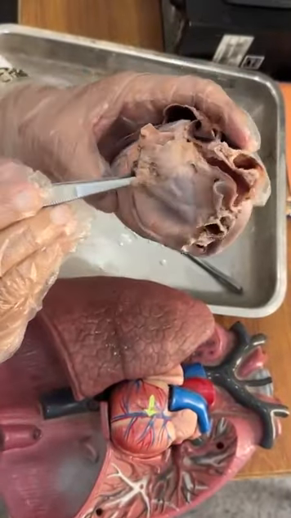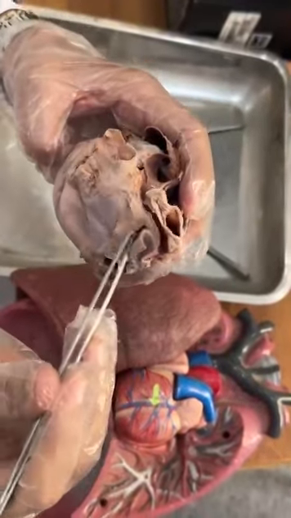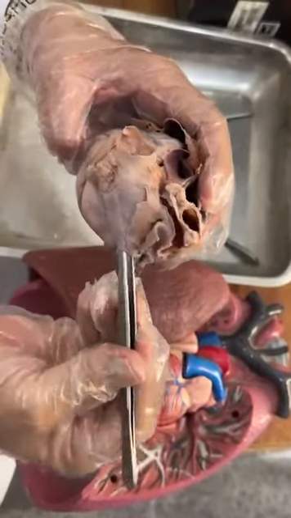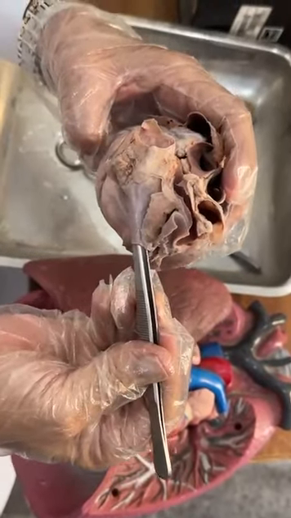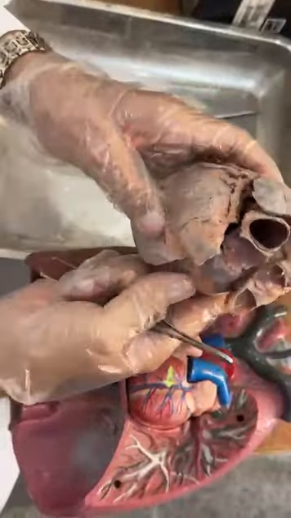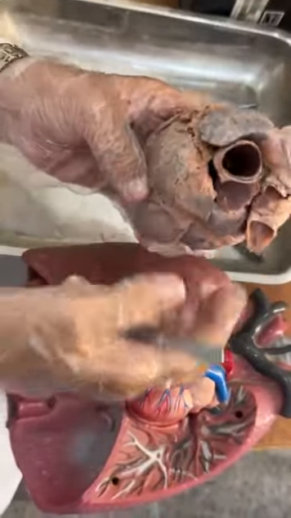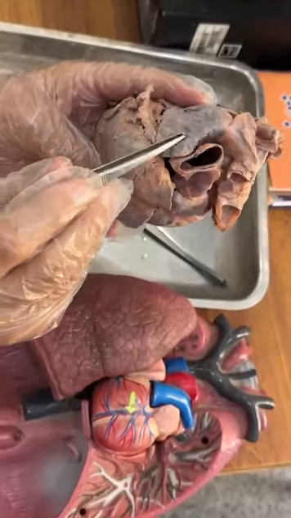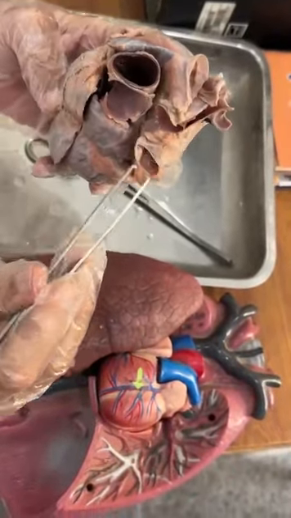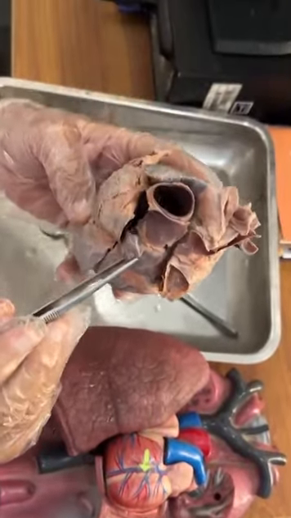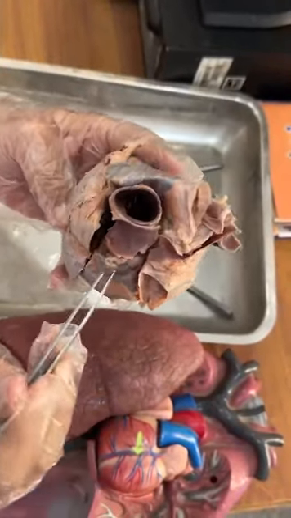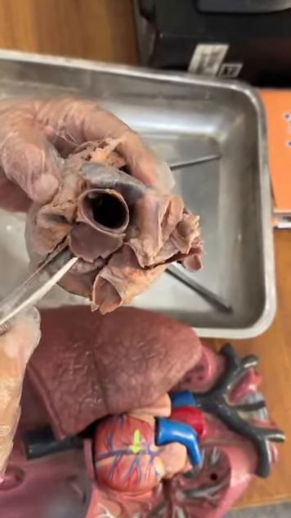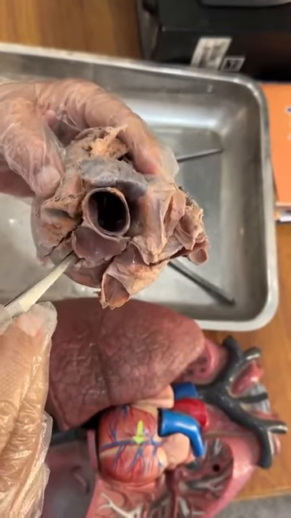These four pulmonary veins open into this left atrium. And in anatomical position, you look over here, please. The right atrium is to the right and anterior to the left atrium. This is the left atrium, and this is the left auricle. And over here you can see the left coronary artery.